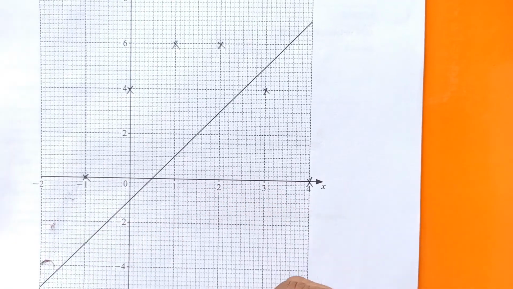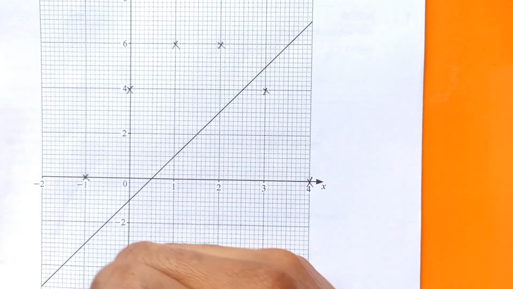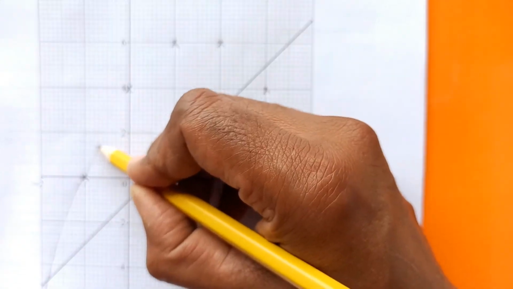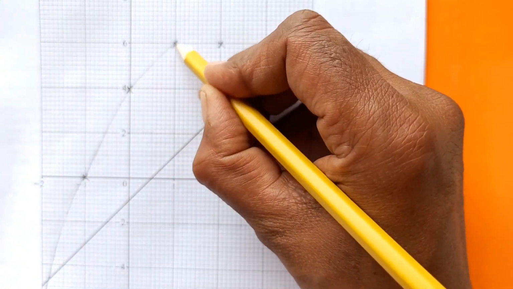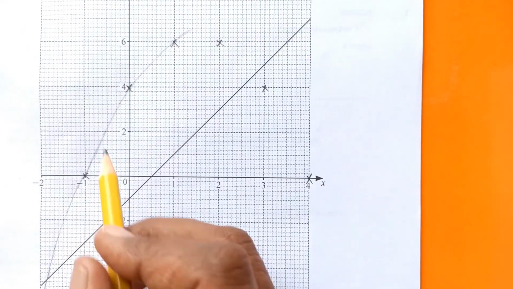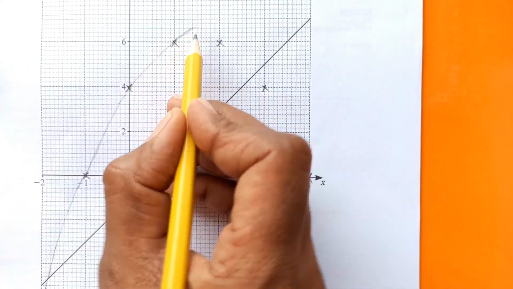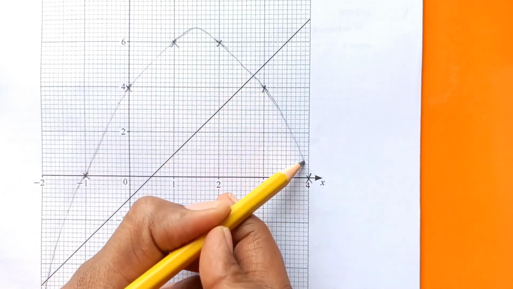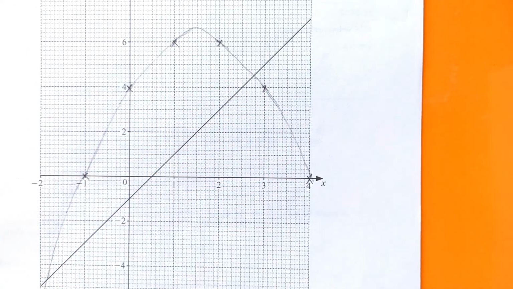You need practice to draw all these graphs, so do as much practice as you can from here. Like this. Okay, so that's it for this part B.